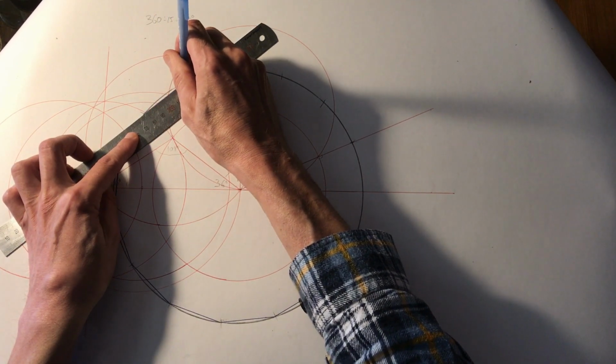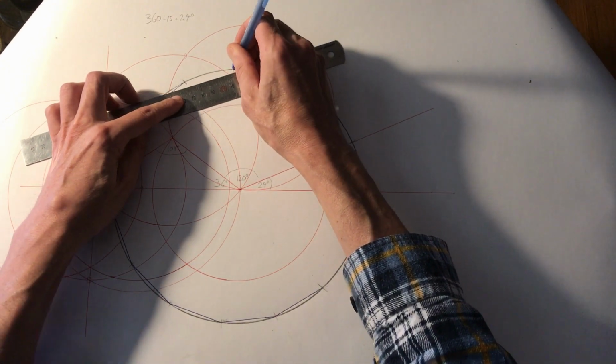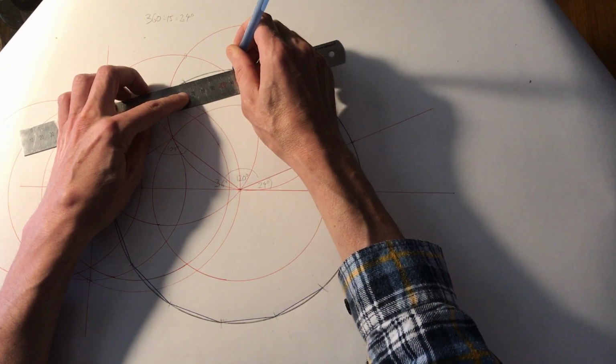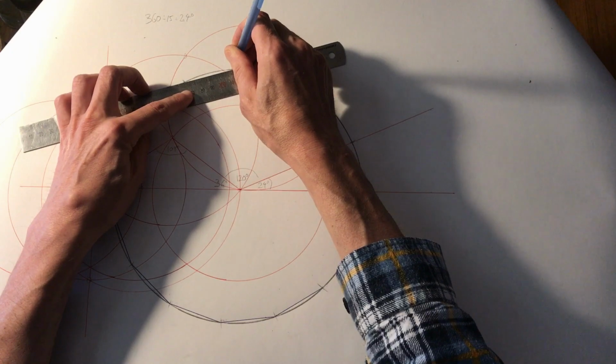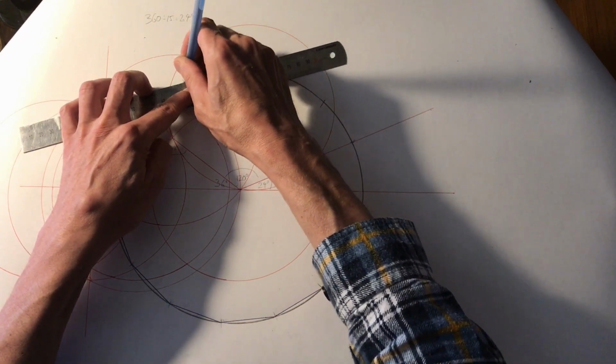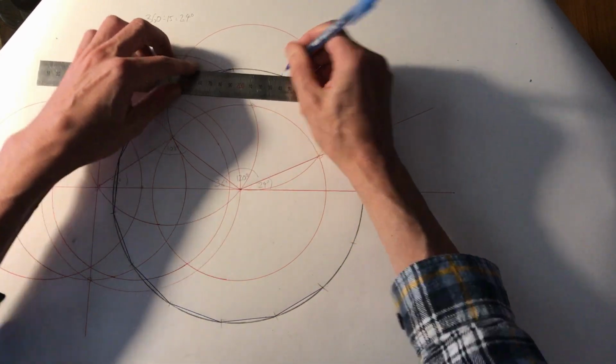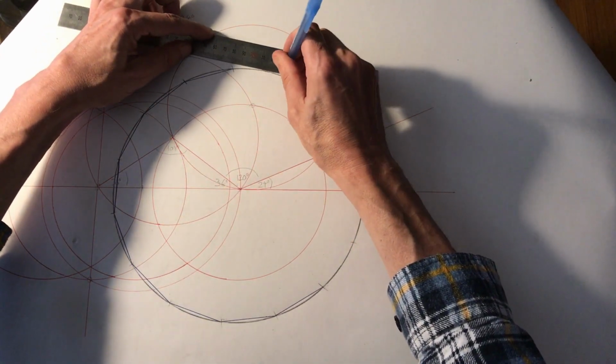So again, like on a computer program, a dot is just a point in space. It doesn't exist. A line has no thickness to it. But when you're drawing, it does. And so to be as perfect and accurate as you can, you need to consider that.